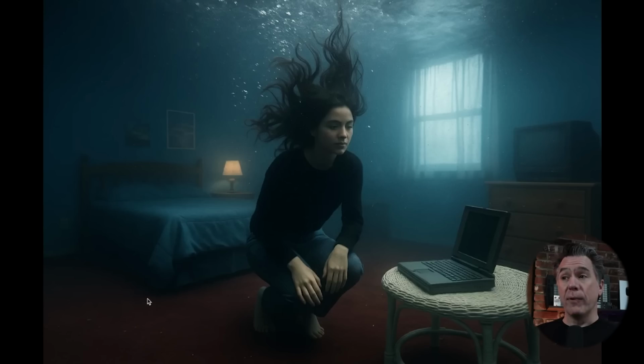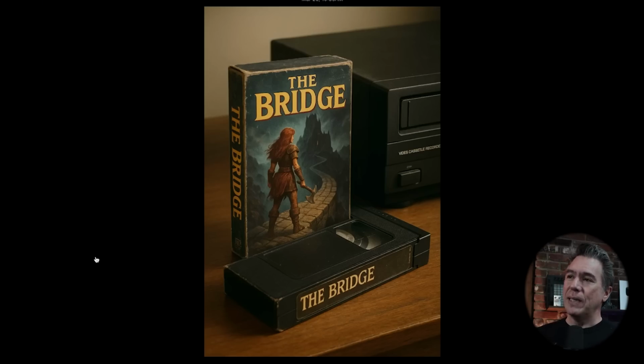And I've got to admit, pretty much nailed it. You know, red carpet, blue walls, white wicker table, both the TV and that laptop definitely looks like, I don't know, like a '97 era IBM ThinkPad. Does anybody remember those?